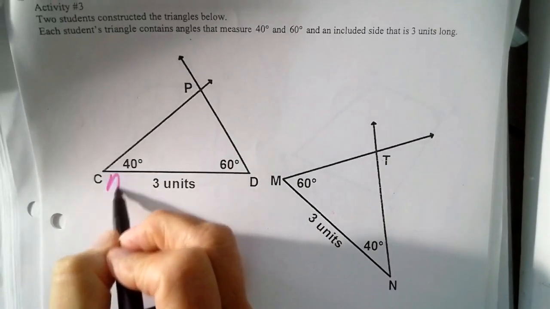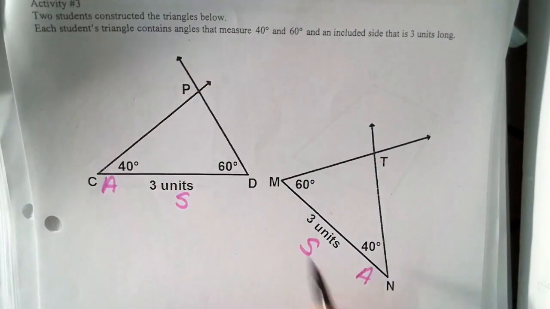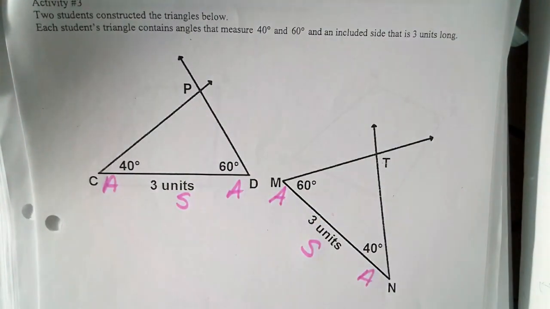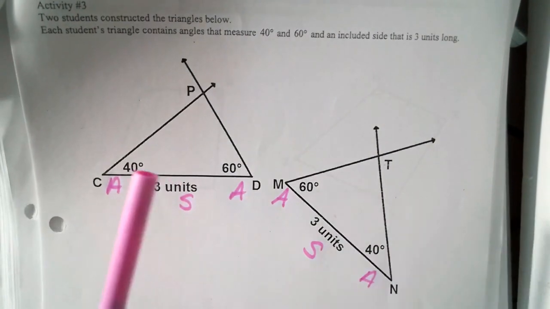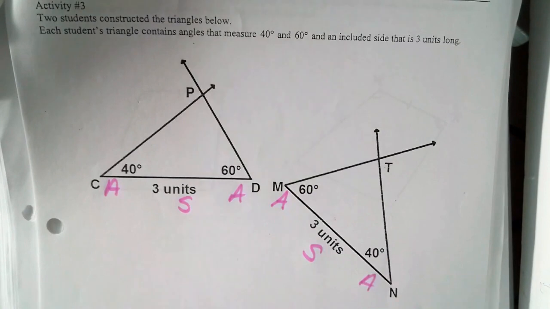Here's what they're given: an angle, a side, same side, and another angle. Well, let's see what else we know, okay? So, describe a series of rigid motions to map the two triangles that meet angle side angle. How is it possible we could have gotten from here to here?